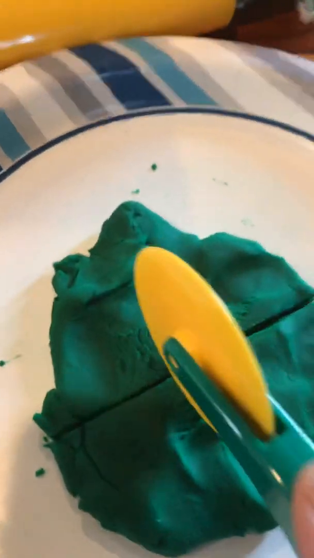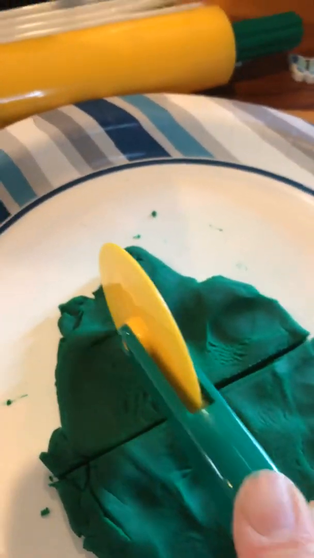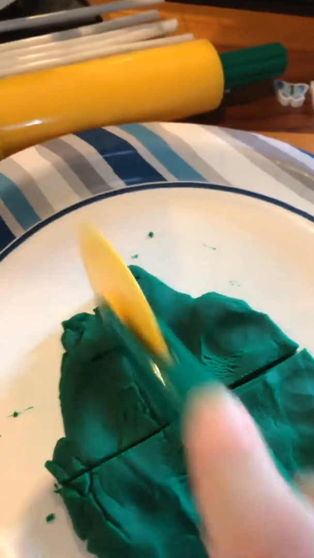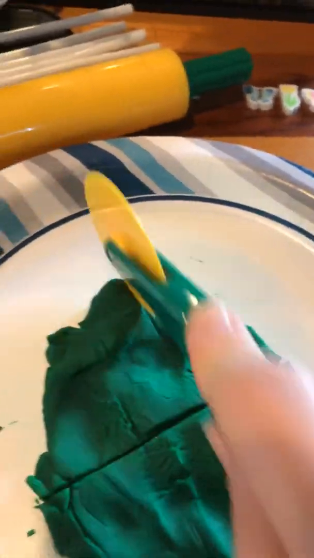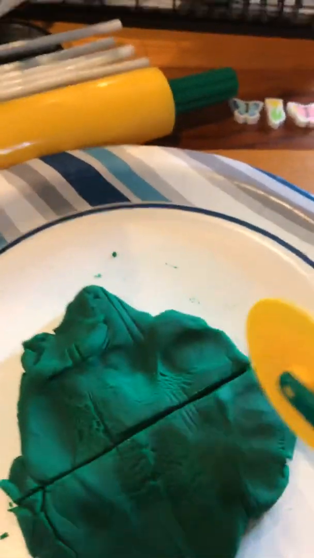So what I'm going to do is I'm going to divide it down the middle, then I'm going to cut it here, here, and here. So then I will be able to divide it into 6. I will show you what I mean.